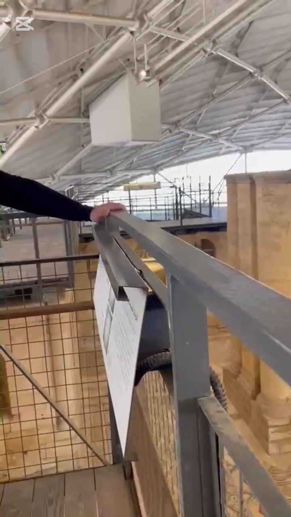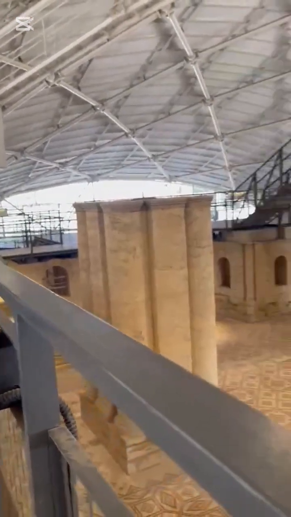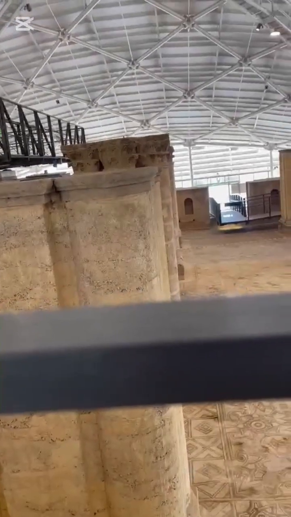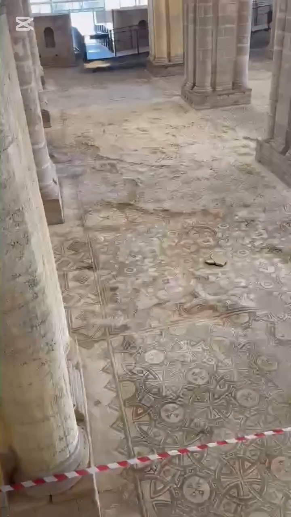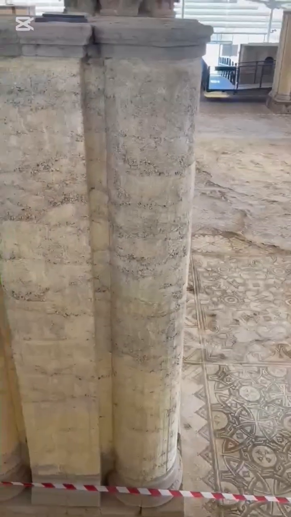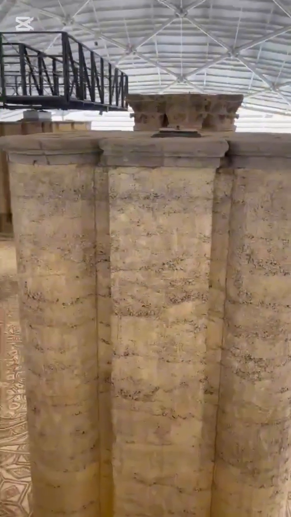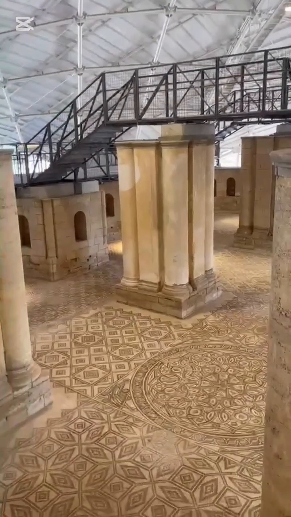They kept it under the sand until we had a project through cooperation with the Japanese government and JICA, and after that they uncovered it and opened it to visitors, and we are trying to find a solution for all the problems we have here.